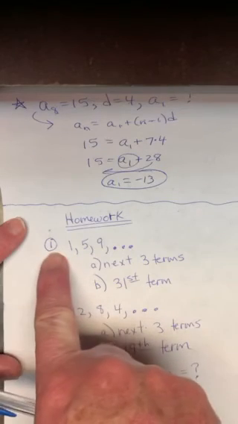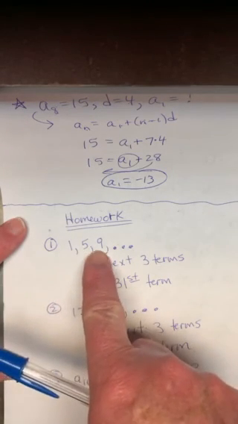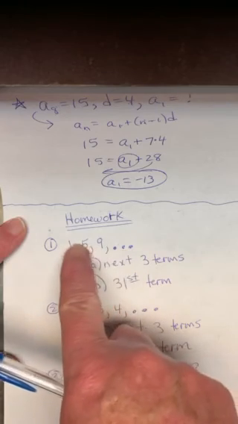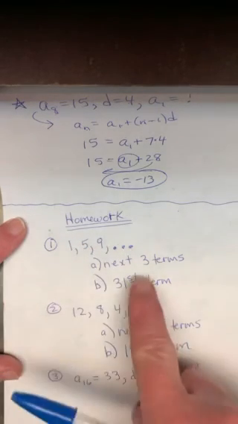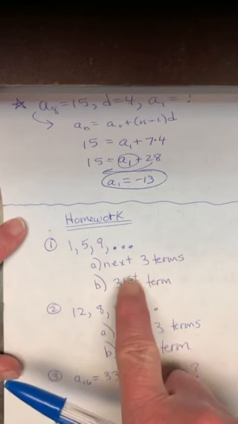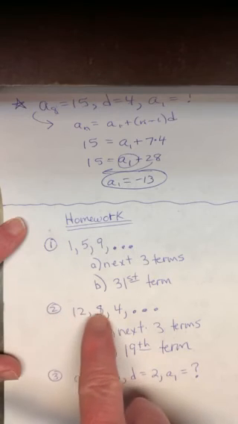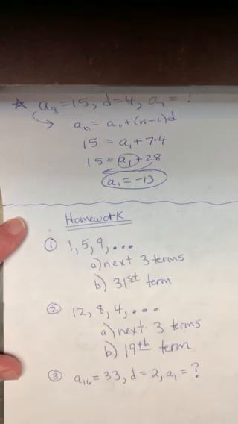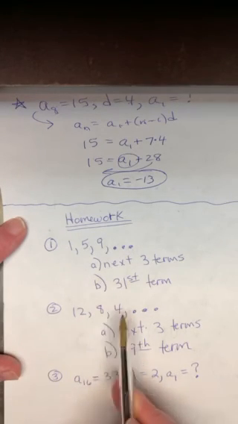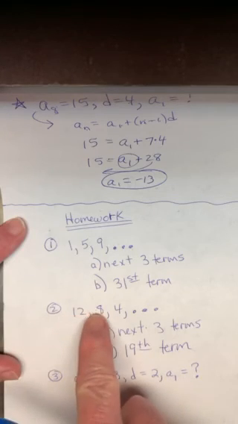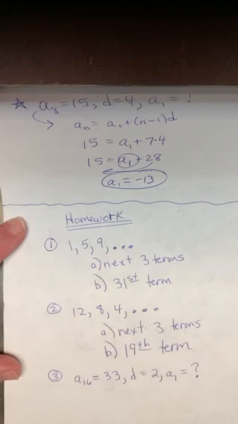But sequence number 1 is 1, 5, 9, etc., an infinite arithmetic sequence. All I want to know, what are the next 3 terms? And then tell me what's the 31st term, okay? Problem number 2, 12, 8, 4, etc., okay? Notice that is what? Descending order. The numbers are getting smaller, so careful. The difference must be a negative number, correct? Again, what are the next 3 terms? And in question B on number 2, what would be the 19th term? Find the 19th term for me.